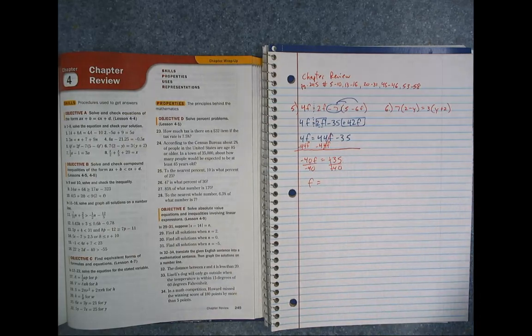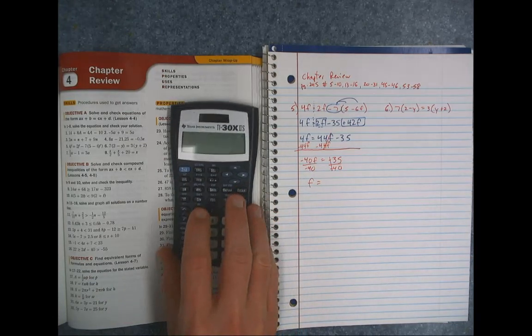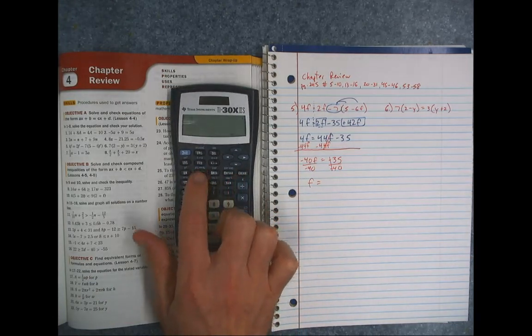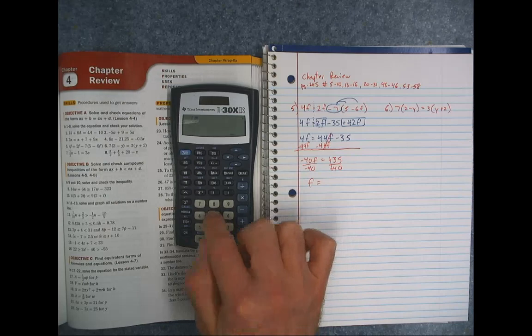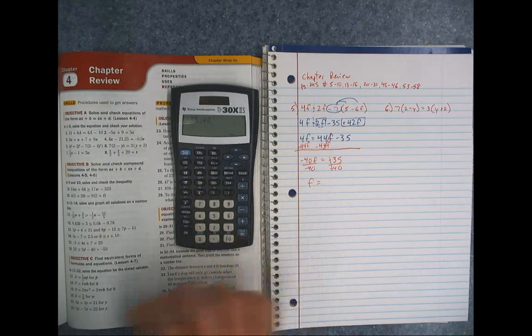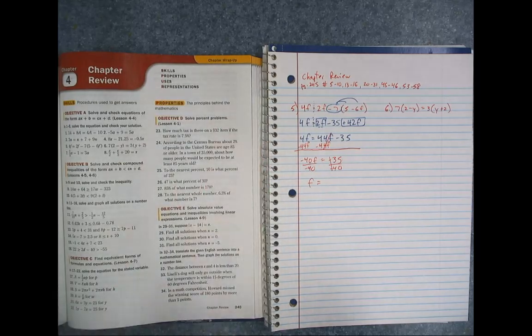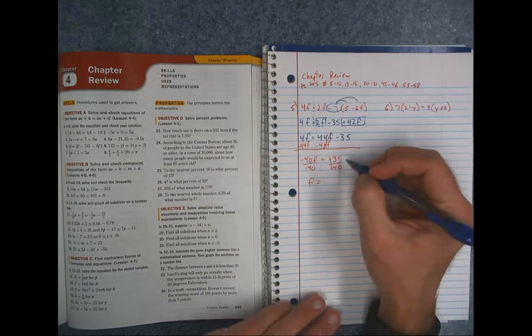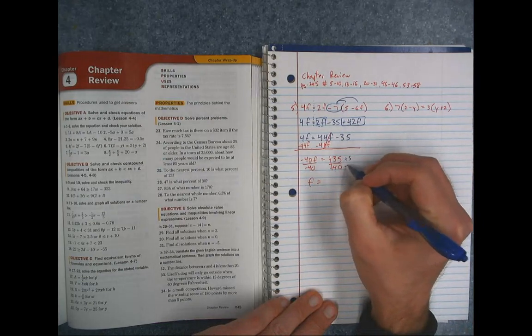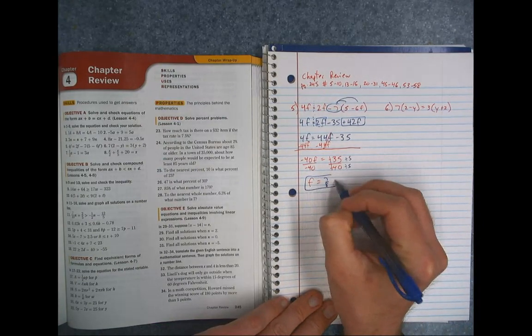So depending on what type of calculator you're working with, I'm assuming that most have this style. So on these, the ABC button is your fraction key. So if you do 35 and you hit ABC and 40 and hit equals, it'll simplify it for you. So you have that option. But it's a simple enough one. You should be able to see 35 and 40 both divide by 5. And that's where the 7 over 8 comes from.